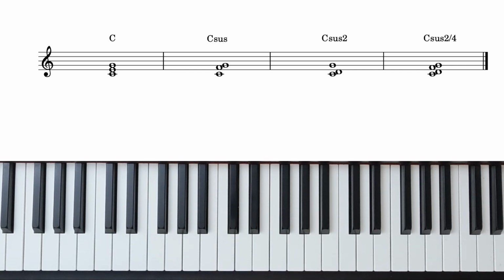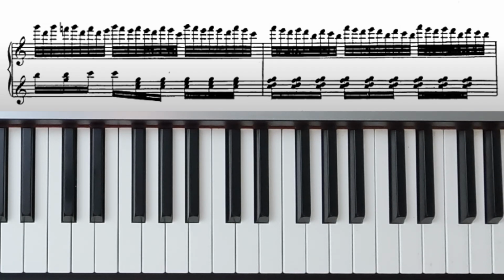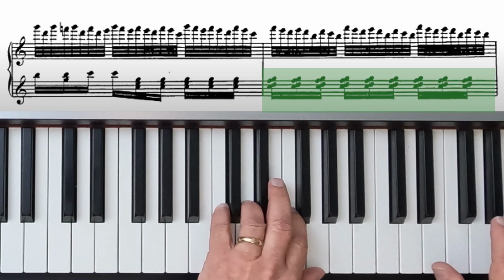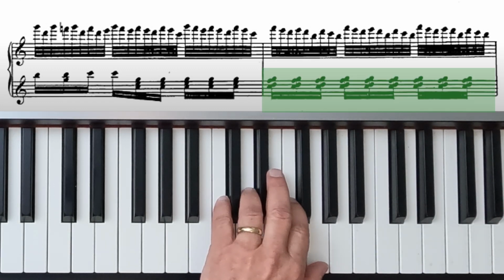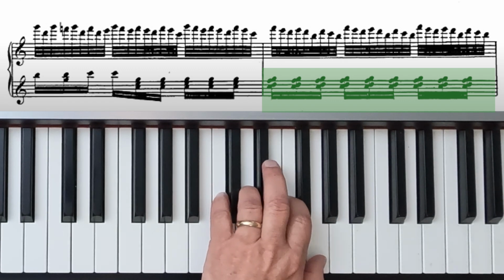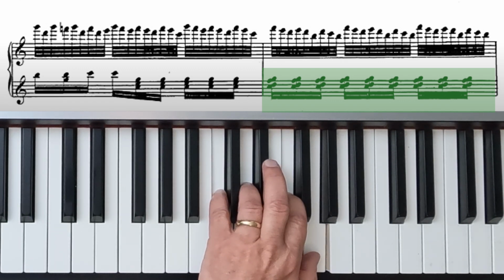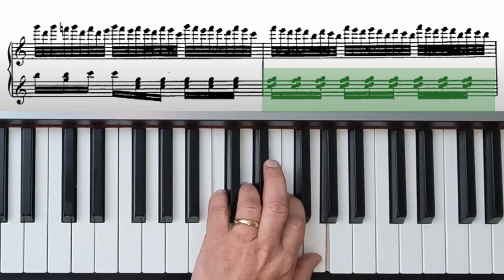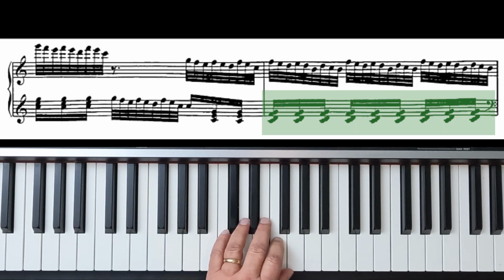Now, one of the most famous examples of this particular suspended chord is in the last movement of Beethoven's last piano sonata. You can see it here, right there in the left hand. It's a little bit easier to see down here in the right hand.